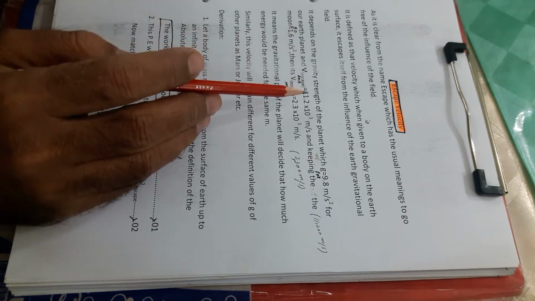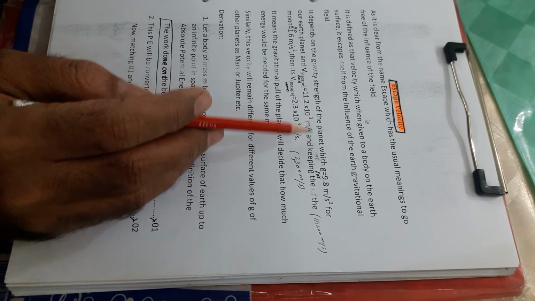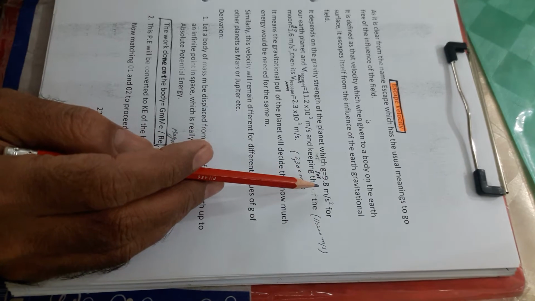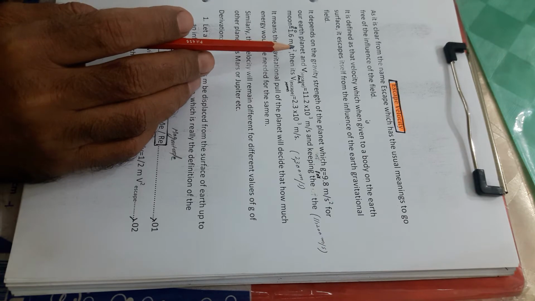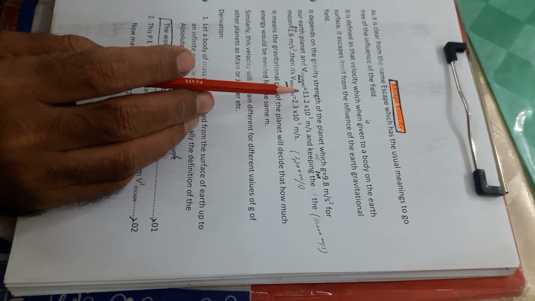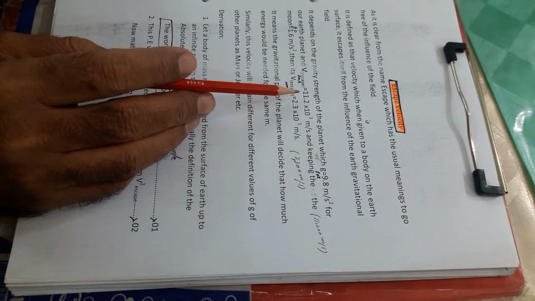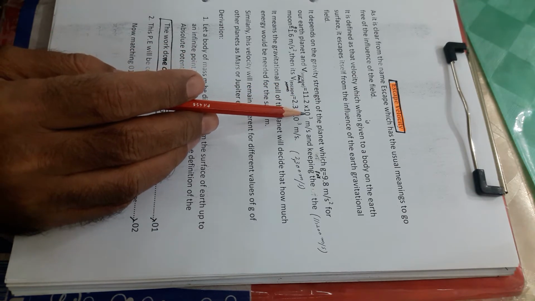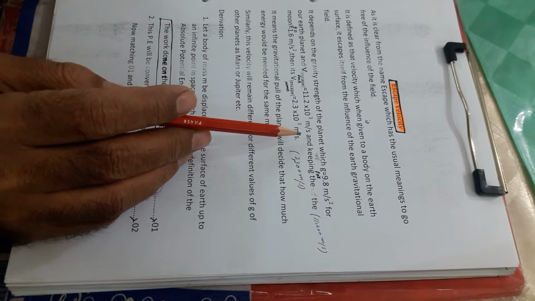It depends on the gravity strength of the planet, which is g equal to 9.8 meter per second square for our planet Earth, and the v escape for the Earth case is 11.2 multiplied by 10 raised to the power 3 meter per second.